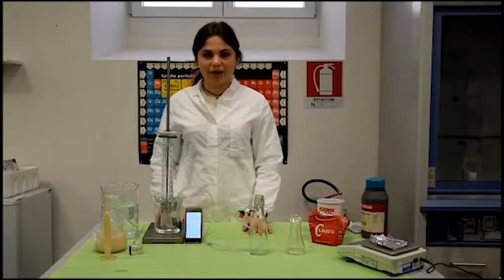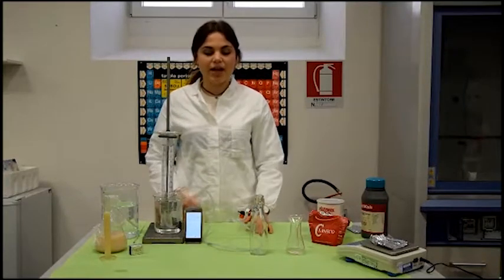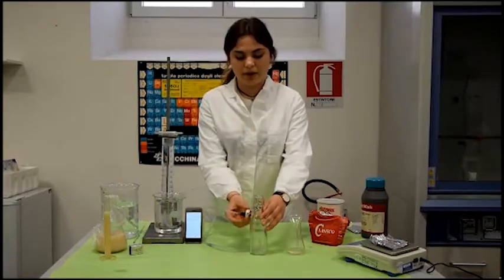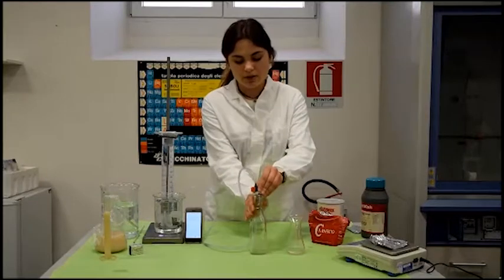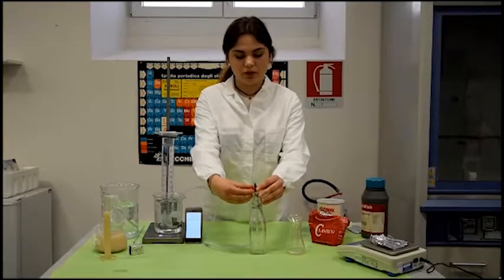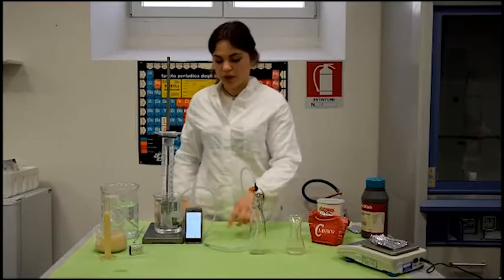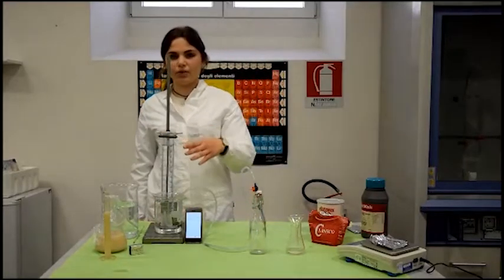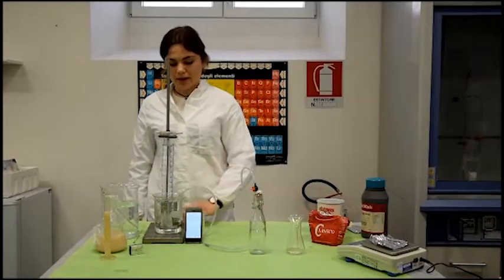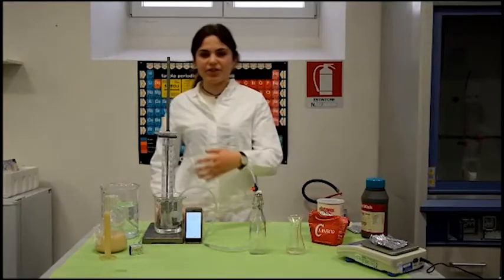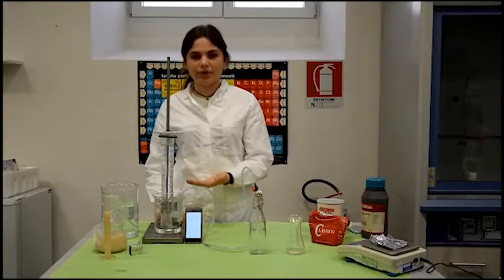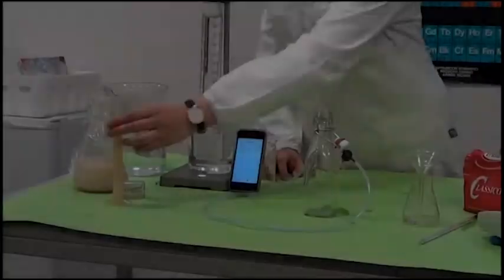And we have our fermentation apparatus that is made with a bottle that we can close, and a valve that we can open or close, and a tube which goes into a cylinder full of water. And we have a timer. We're going to measure the amount of carbon dioxide produced with the measuring cylinder.